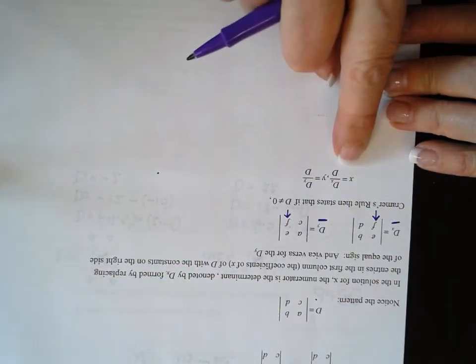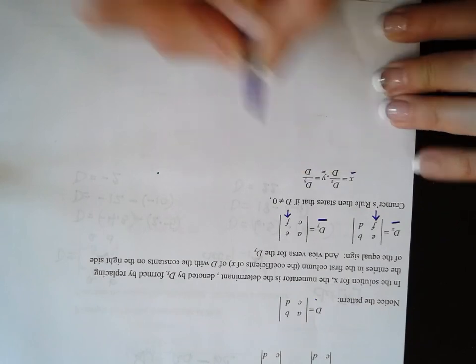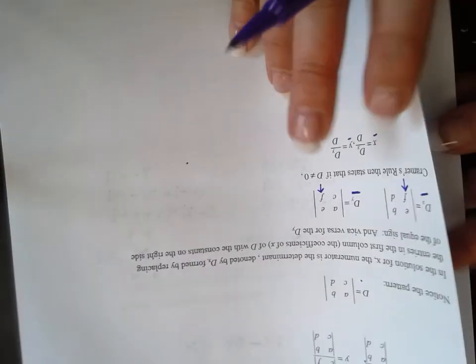Once we find those three determinants, we can just calculate x and y by dividing them. Stay with me, it's super easy. It just sounds a little complicated, but we're going to do some examples.